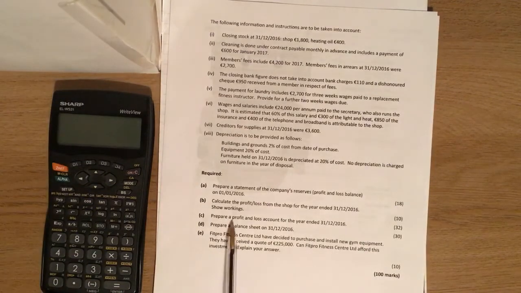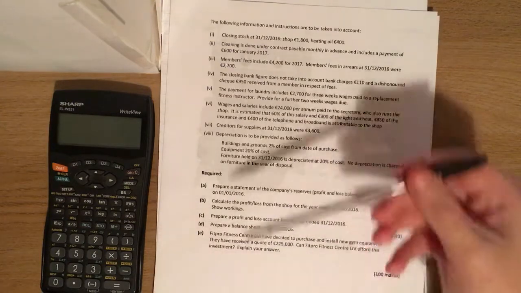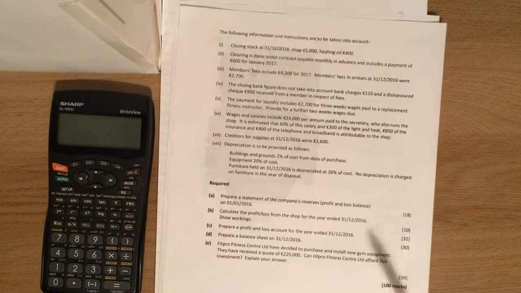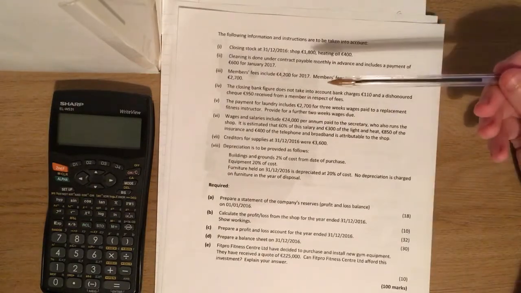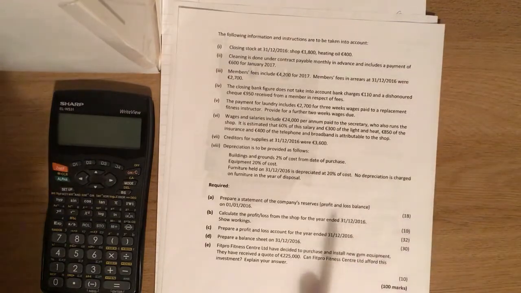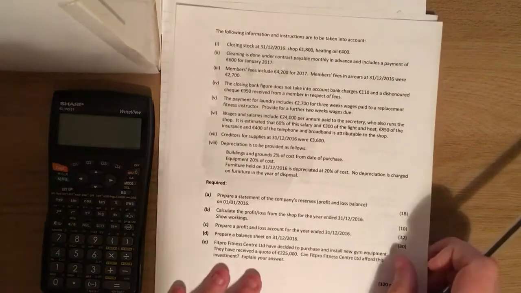All right, so onto the income and expenditure account. They're calling it a profit and loss account here. It'll probably be income and expenditure / profit and loss if it comes up now. But it's an income and expenditure account that they're looking for. So you list all the income, add it, all the expenditure, add it, subtract them from each other, and that's your excess income for the year.